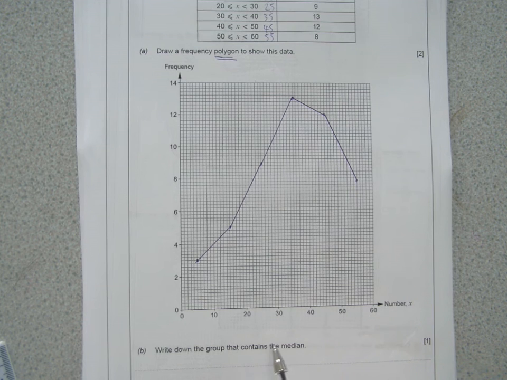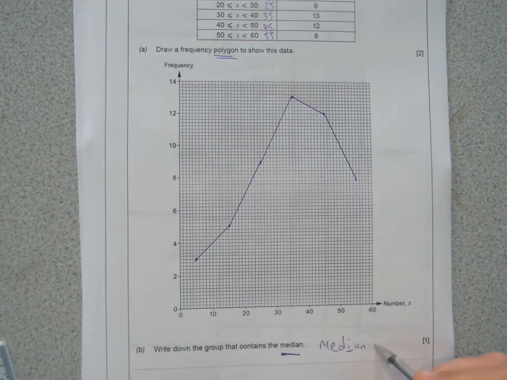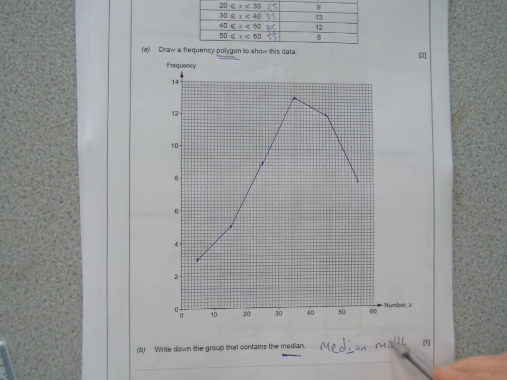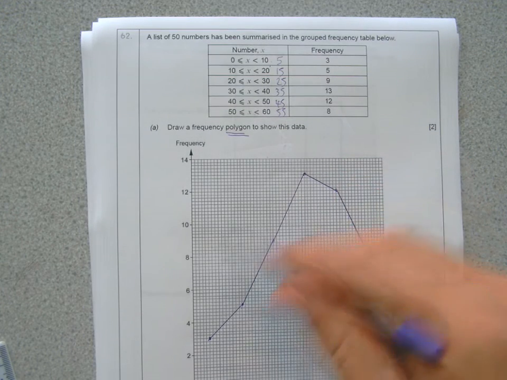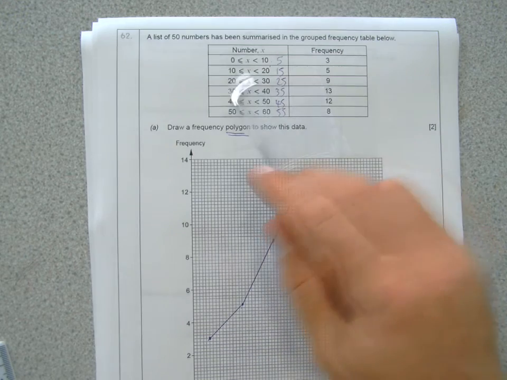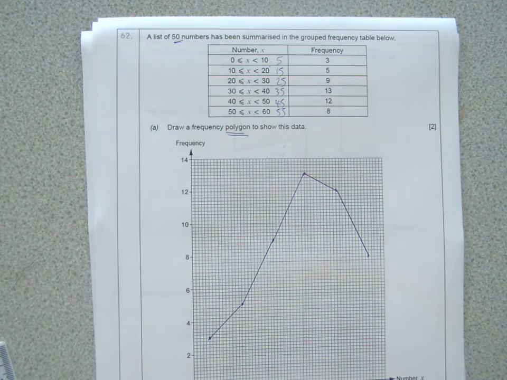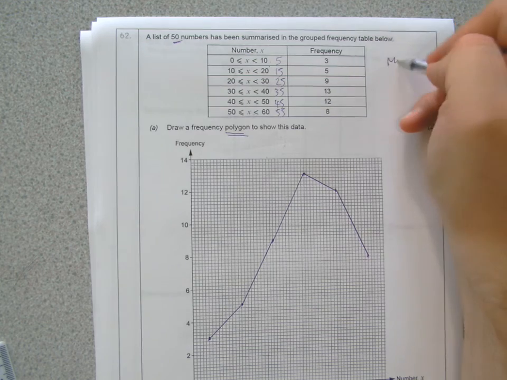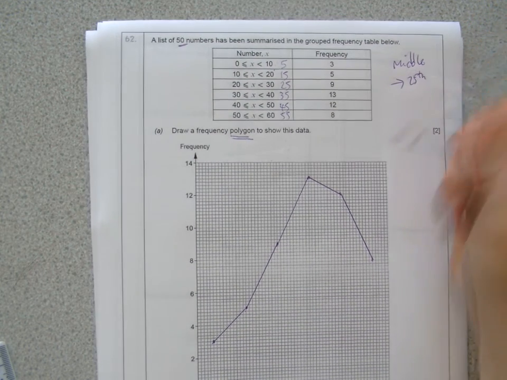And it says then, write down the group that contains the median. Now think about what median is. Of course, median, got the I there, haven't you? Median is the middle. So you've got to see what the middle one is. And to do that, we're not going to use this, we're going to use the table here. If there are 50 numbers, what would be the one in the middle? The middle one would be the 25th number, wouldn't it? That would be the middle one.